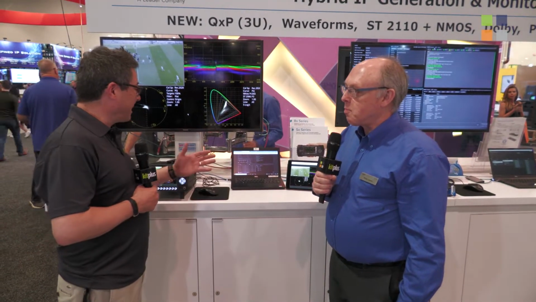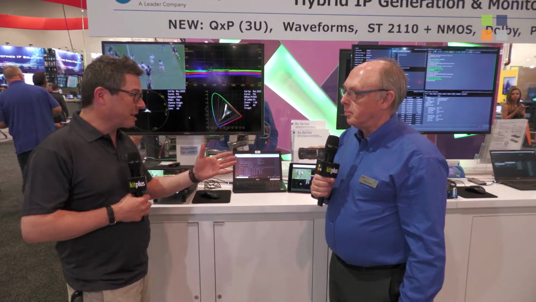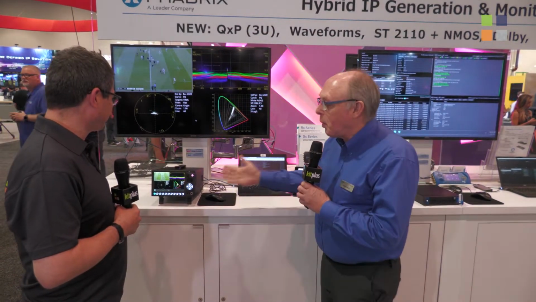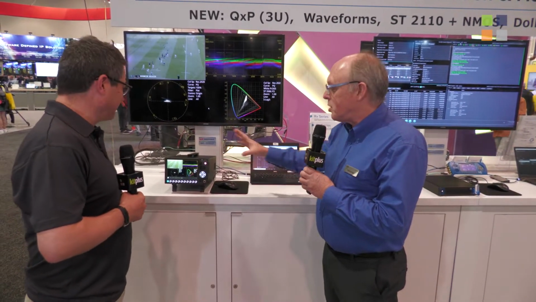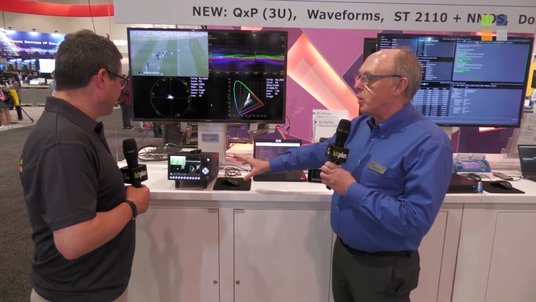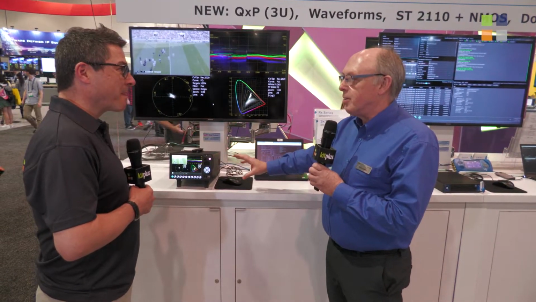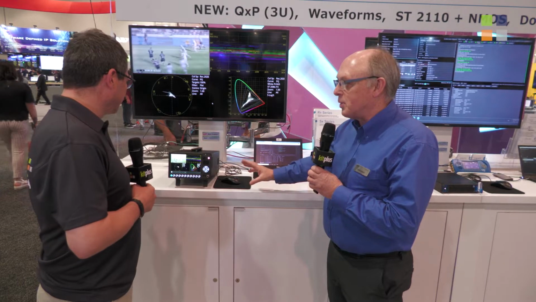So, you're here, you must have new stuff. Take us through what you've got on the stand this year. Okay, so a bit of a whistle-stop tour. This is the QXP. It's like the QxL. The QxL is our flagship IP and SDI rasterizer. This is a waveform version of that. We're calling it the portable QxL because it does everything that the QxL does.